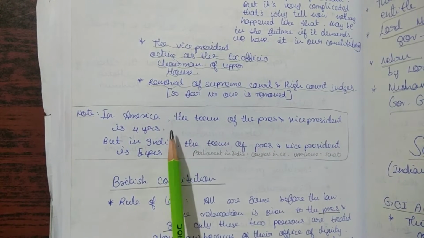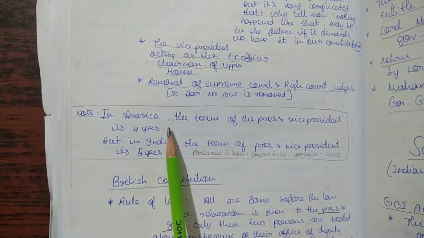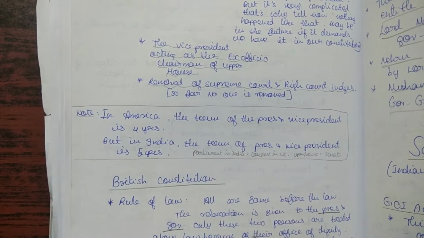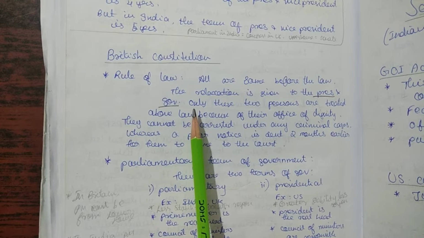Next, note that in America the term of president and vice president is 4 years. But in India the term of president and vice president is 5 years. Next, let's see what all we borrowed from the British Constitution.